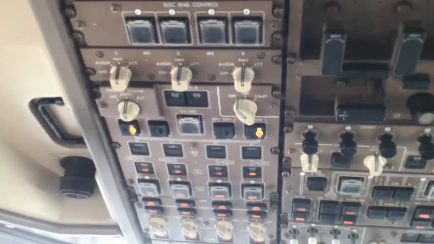Below that are the inertial reference navigation system, and below that is mainly the electrical page for external power and APU power. Below that is the hydraulic power panel and supply.